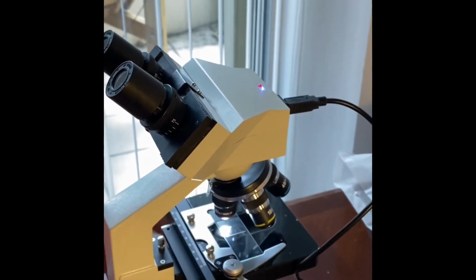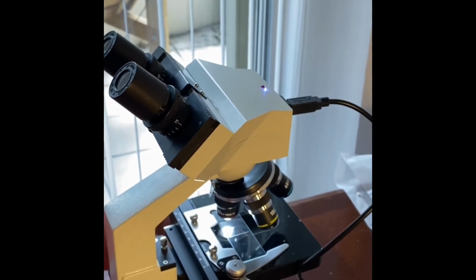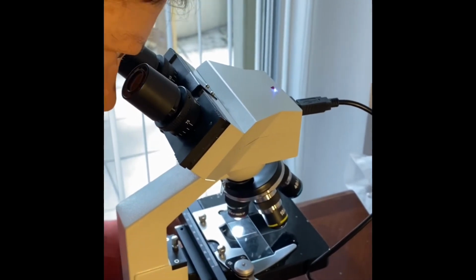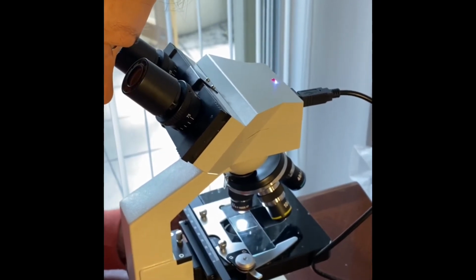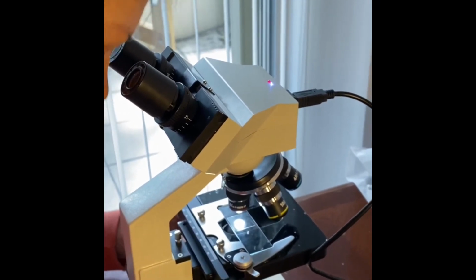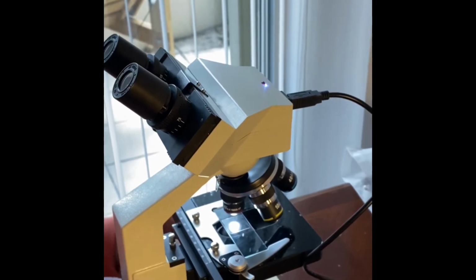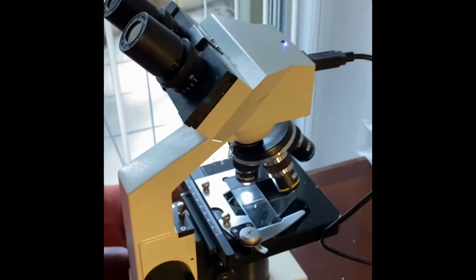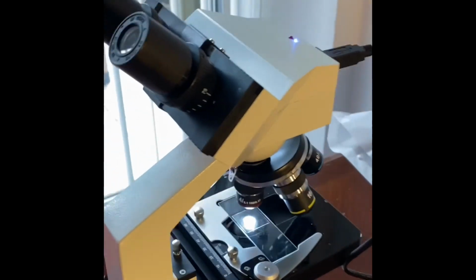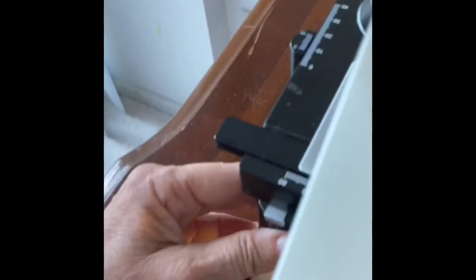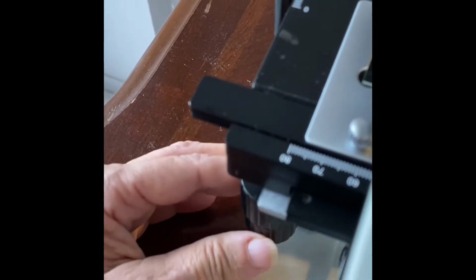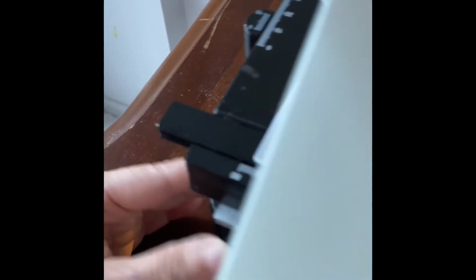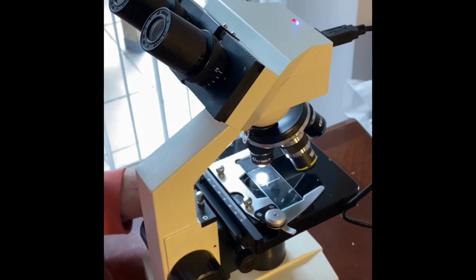You move it back and forth to get it centered, and you look for it, and it goes up and down with the adjustment on the left side of the microscope.